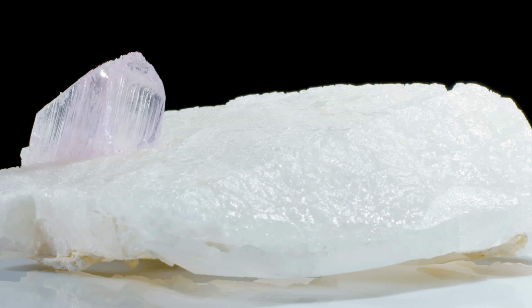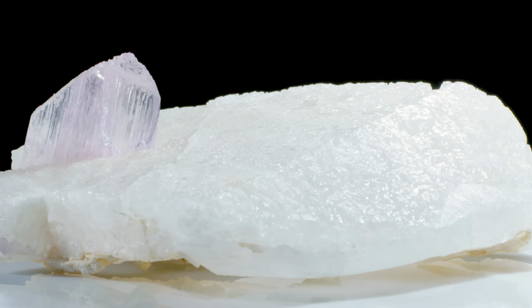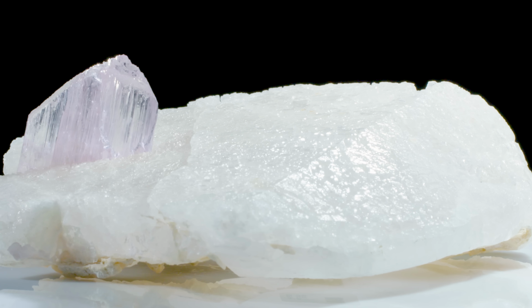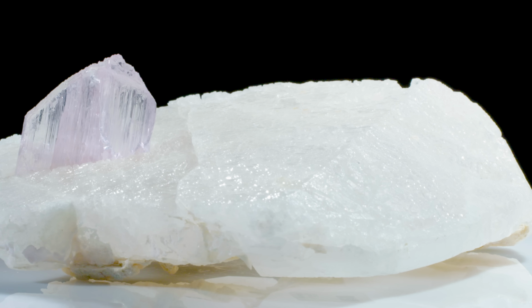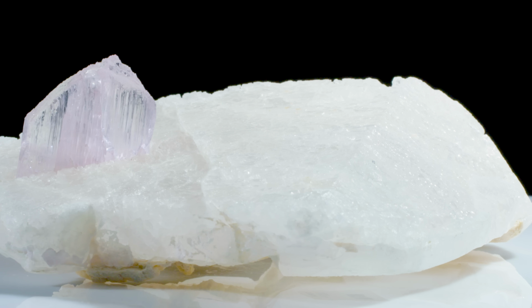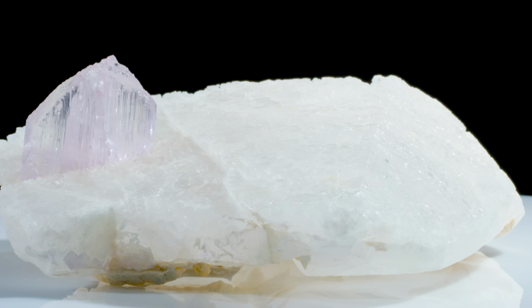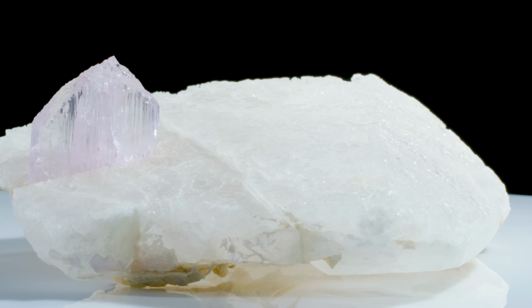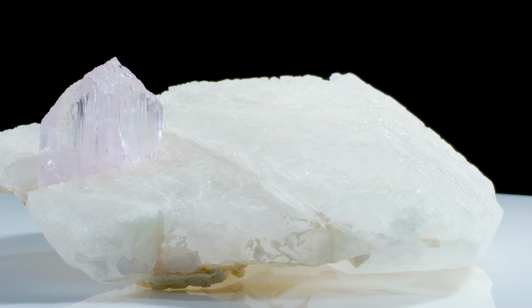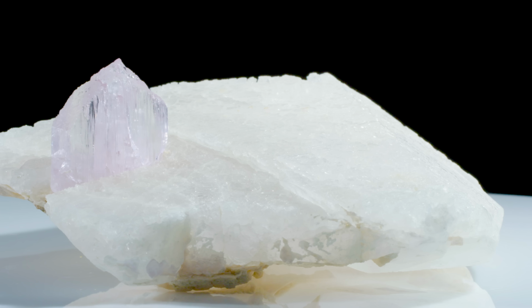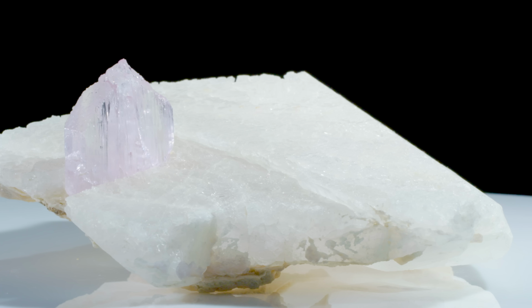Also found in Afghanistan, the same region as these specimens. So pollucite is the only mineral that has cesium as an essential constituent of its chemical composition. Cesium as a mineral is a really prized collector stone. It's pretty rare. Cesium is rarely found as a primary constituent in minerals, so that makes the pollucite really interesting.